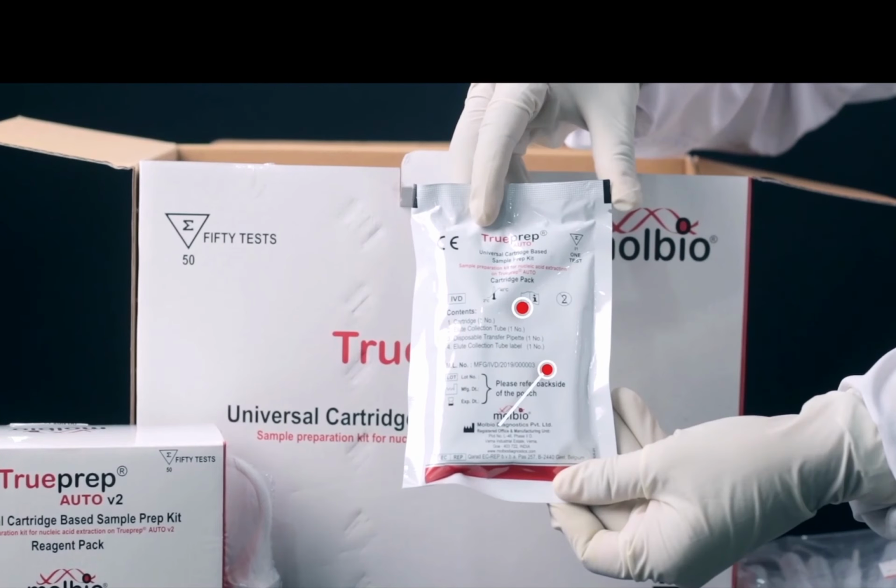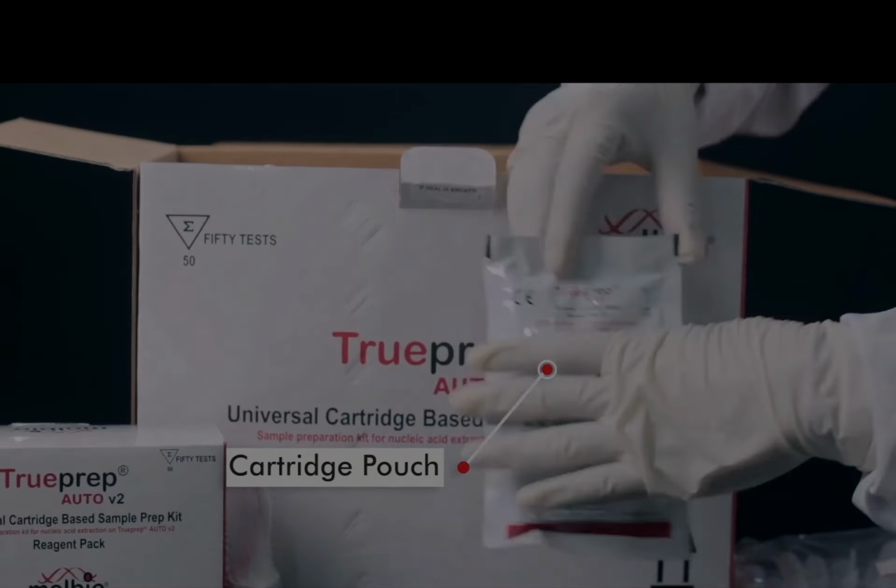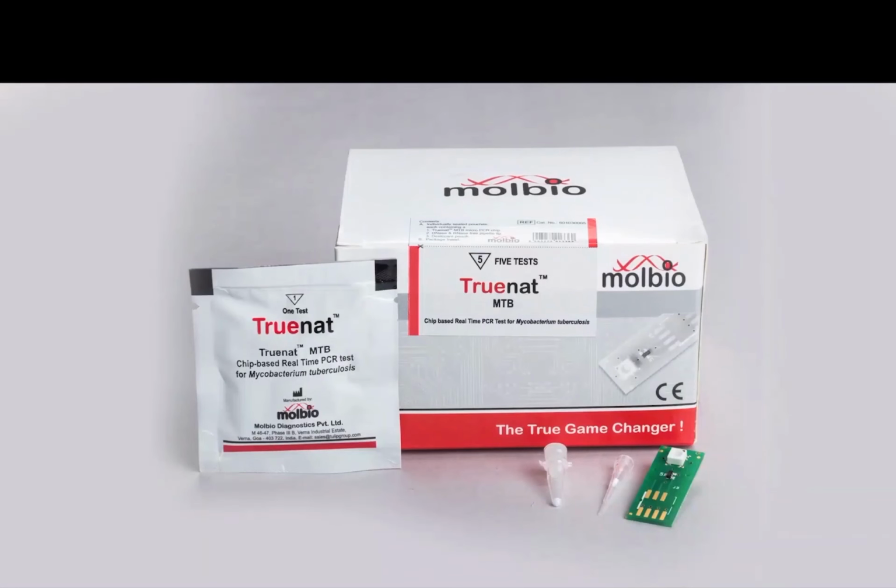And this is the cartridge. We'll be seeing how it looks, a cartridge in which the extraction occurs. Once the DNA extraction has occurred, now we need to do the PCR. It is done in the PCR analyzer machine.